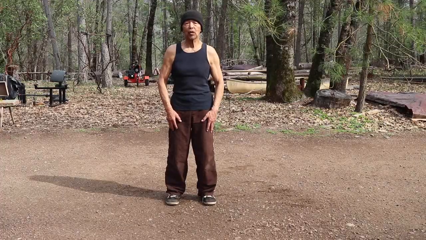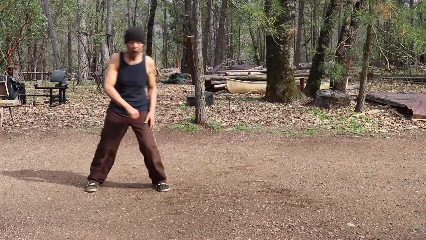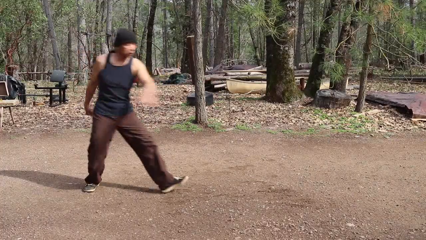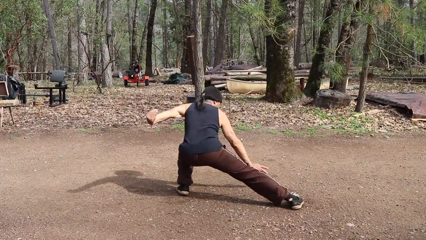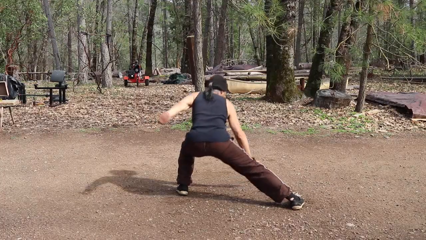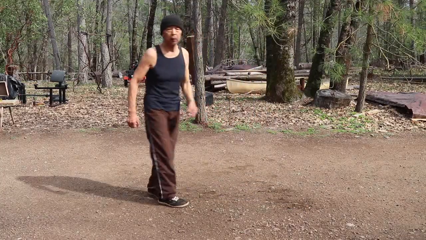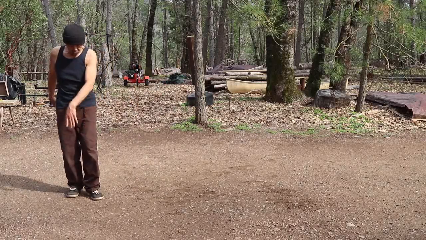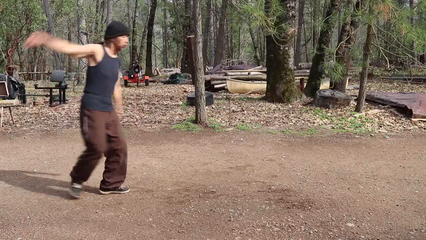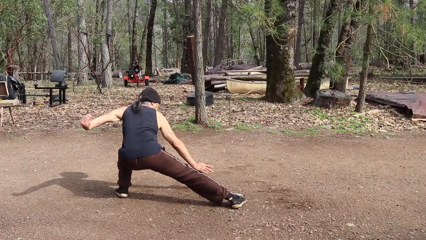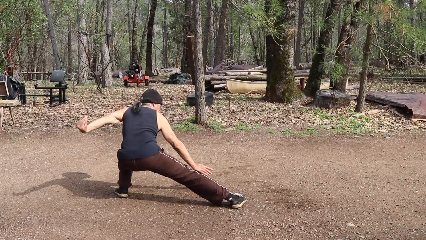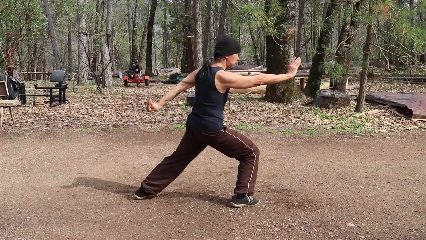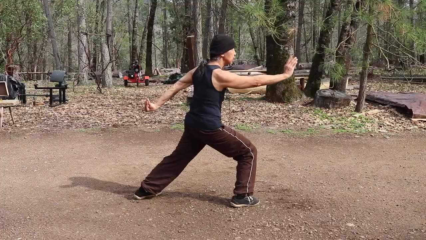So let's go over that one more time. From the bow and arrow stance, sweep back. Instead of stepping forward like that into the falling drop stance, from here, just set down right there where your back foot is and do the exchange into the falling stance so you're in the same stance.